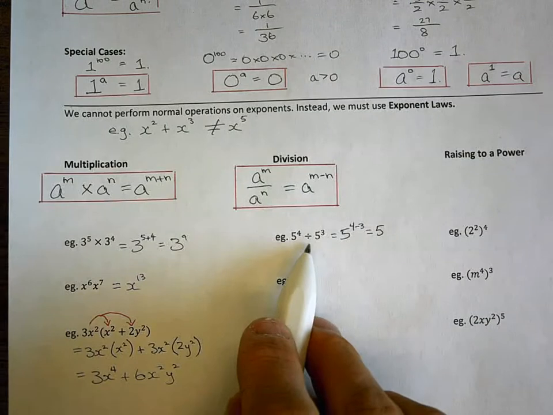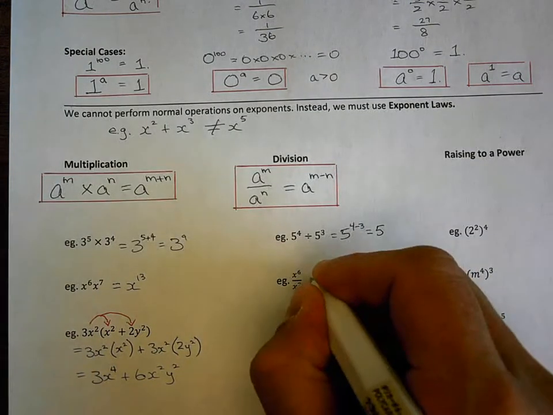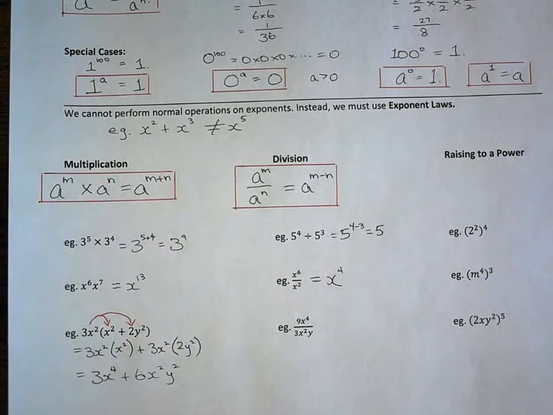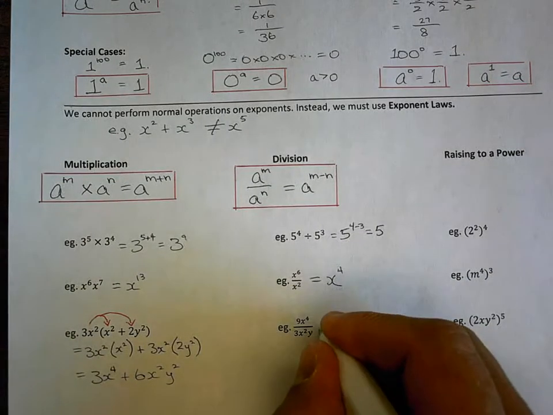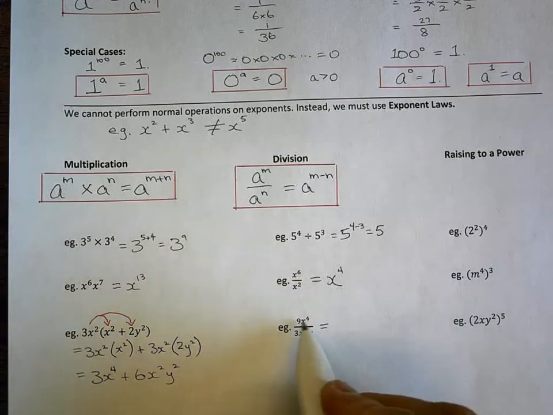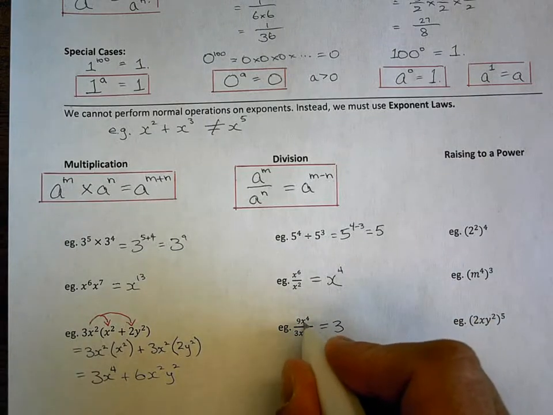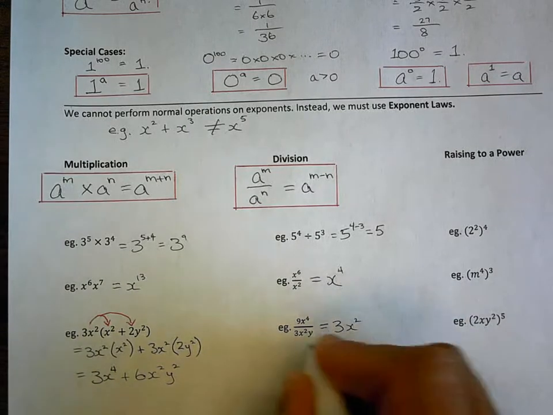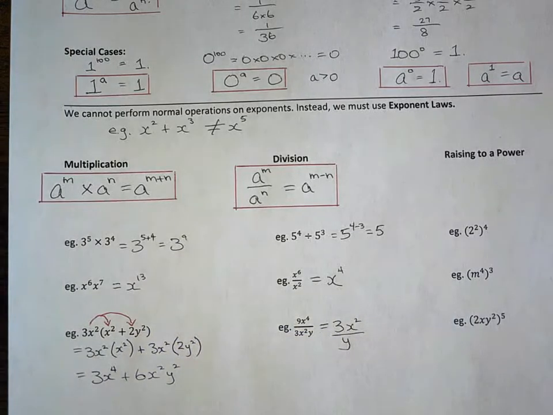Now, very rare you're going to see a division sign like this. More likely you'll see situations like this. You've been conditioned at this point to look at this and say, oh yeah, I can just subtract and I get x to the power of 4. And then we can do more difficult questions like this. I have terms on the top and bottom. Let me look at the coefficients first. 9 divided by 3 is just 3. X to the power of 4 divided by x to the power of 2. I subtract, that gives me x to the power of 2. And there's still going to be a y in the denominator. Nothing happened to it, so it's still there.